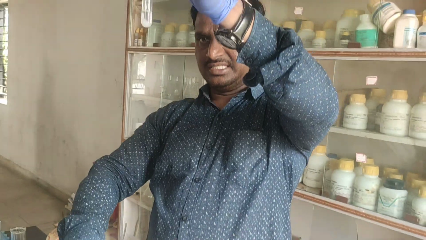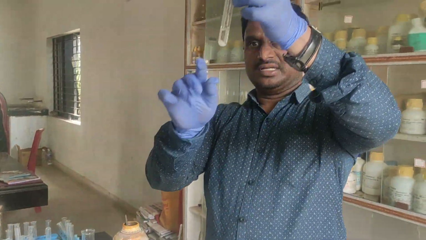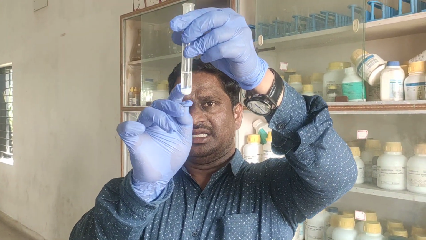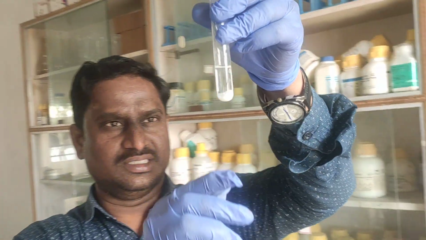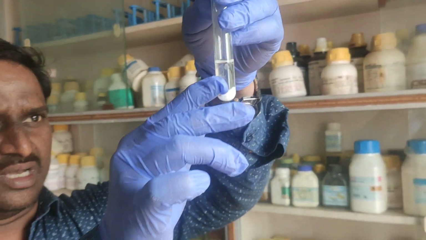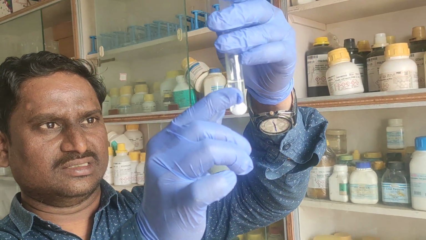When I am adding, the layer will come up slowly. Gelatinous white, you can see some sparkles. In sunlight you can observe it slowly coming. Some particles come like this, gelatinous like gum.